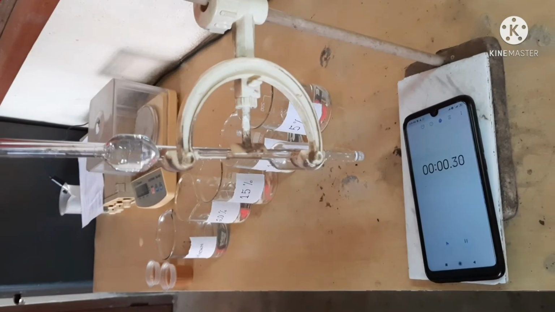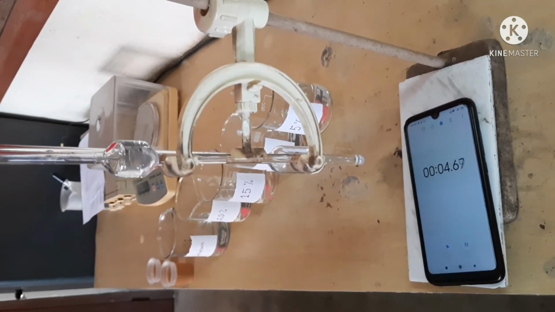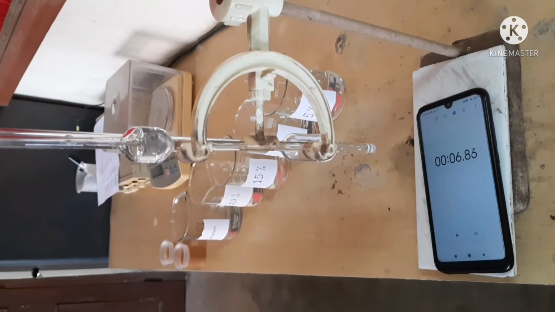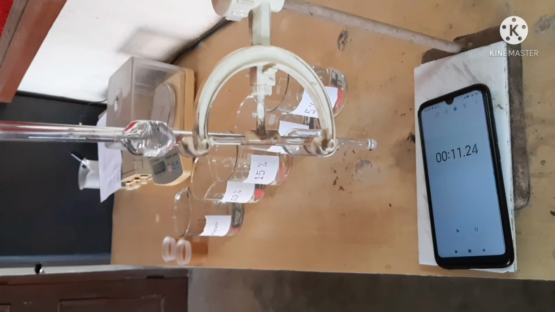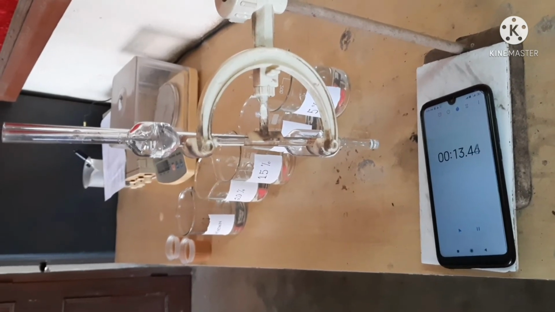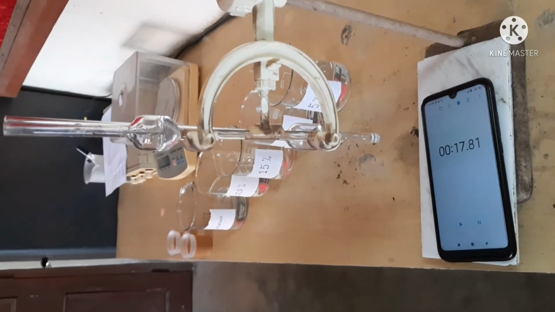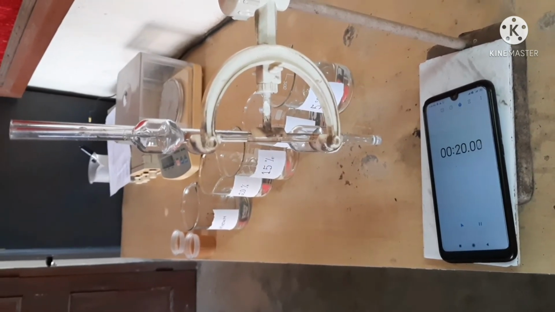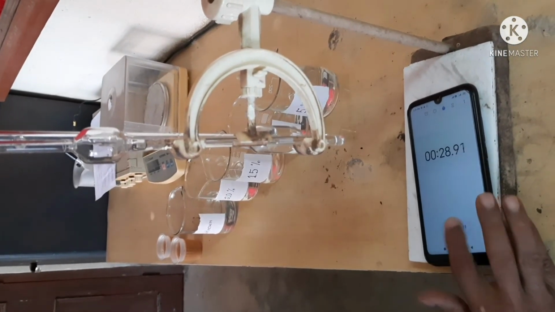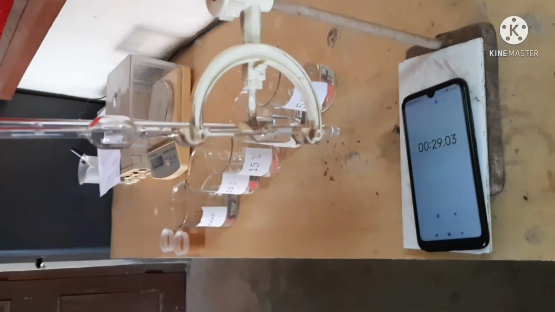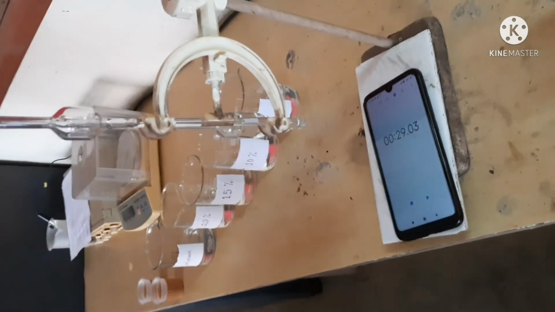Then we measure the time for the distilled water to pass from upper mark to lower mark of bulb B. As soon as the water meniscus leaves the upper mark, we start the stopwatch, and when the water meniscus touches the lower mark, we stop the stopwatch. For distilled water, it takes 29.03 seconds. We will note this value.